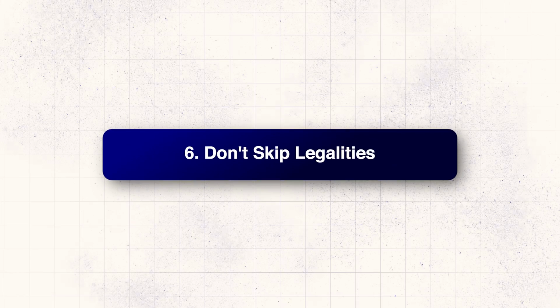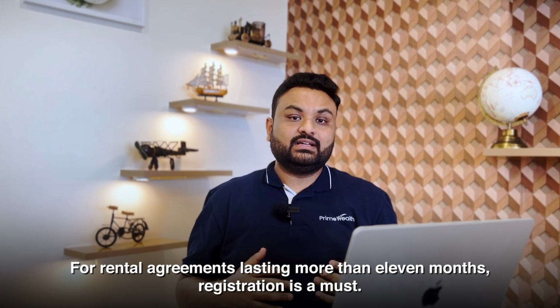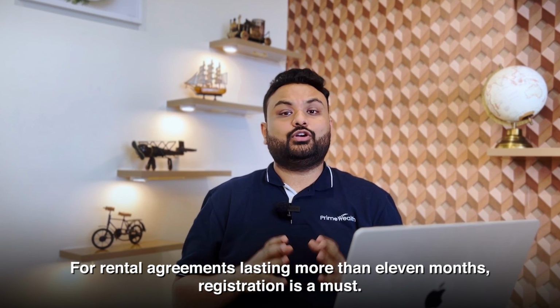Point 6. Don't skip legalities. For a rental agreement lasting more than 11 months, registration is a must. It's not just a legal box to tick, it also acts as proof of address for the tenants. Some Indian states even let you register this online for added convenience.